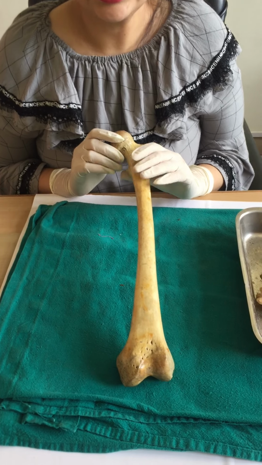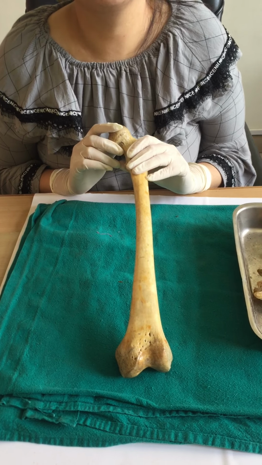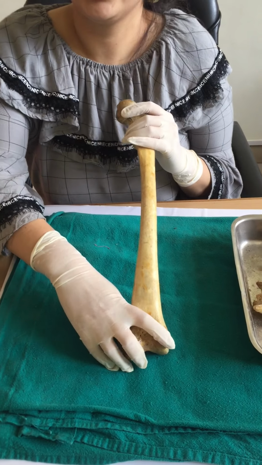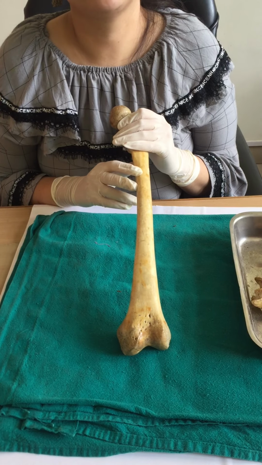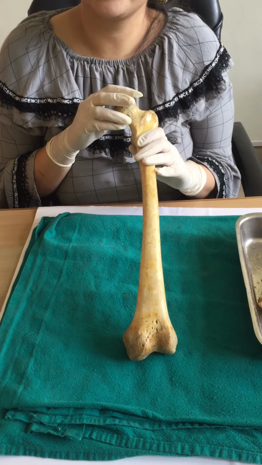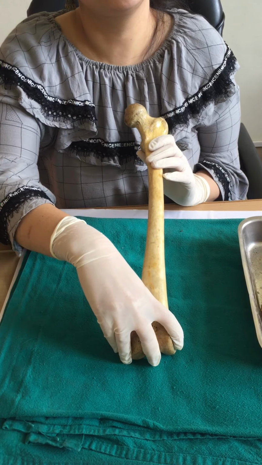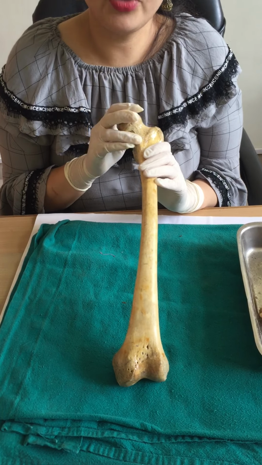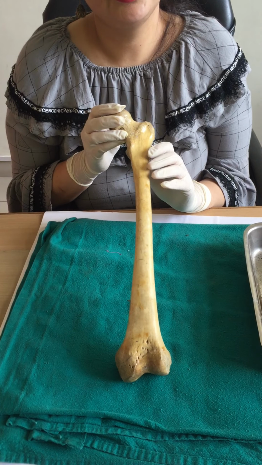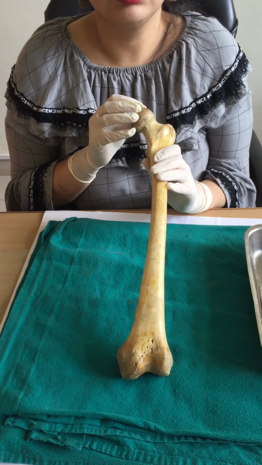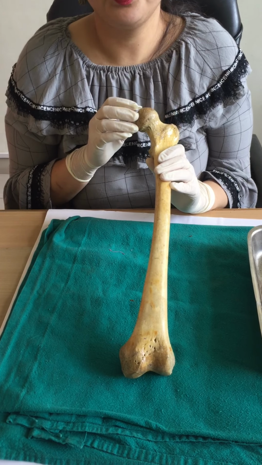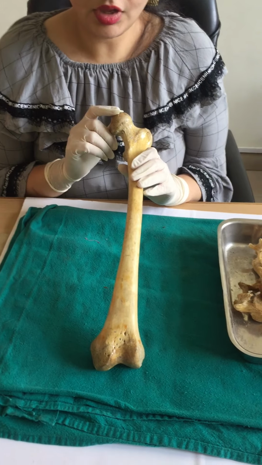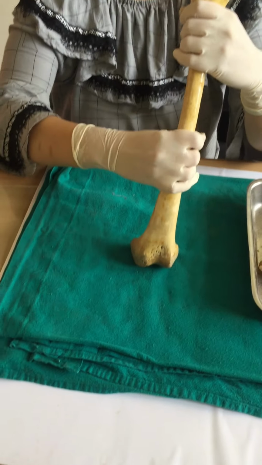Now let's first discuss its ends, borders and surfaces to know its anatomical position, right? It has two ends, upper end and lower end, and a shaft. This bone corresponds to the humerus of the upper limb. As it has a head, likewise the humerus, it has a shaft and a lower end comparable with the humerus. The head will be directed medially, fitting into the acetabulum of the hip bone or pelvic bone, which we already discussed in your previous lectures, right? So: upper end, shaft and lower end.